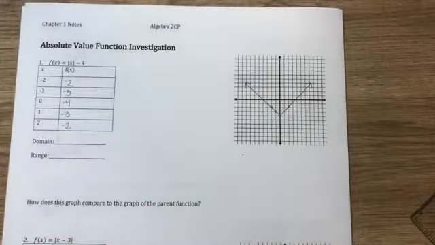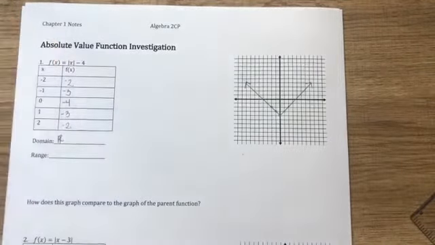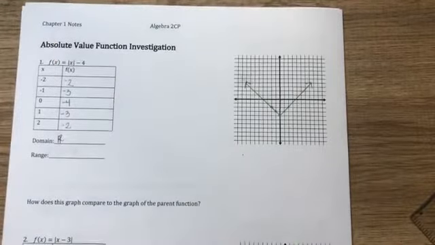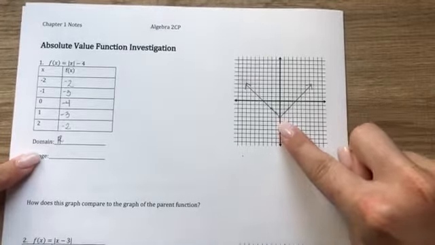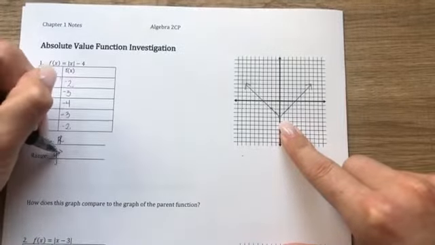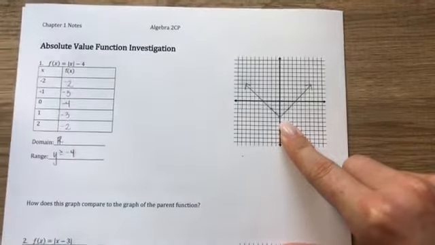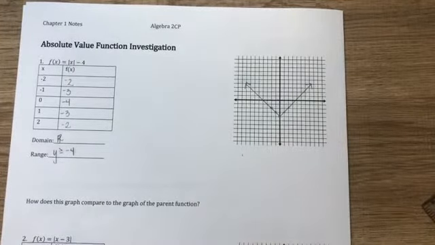Now I can look at domain and range. So domain is going to be all real numbers. Same thing, it's always all real numbers for absolute value. For range, my lowest possible y value is -4. So my range has to be y is greater than or equal to -4 because that's our lowest possible point. It could be anything above that.